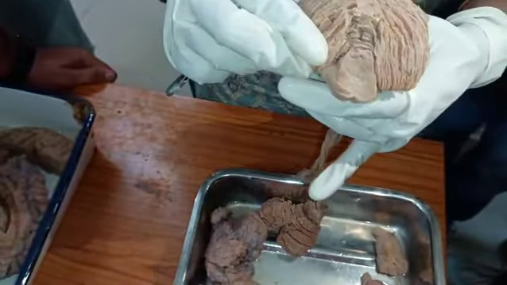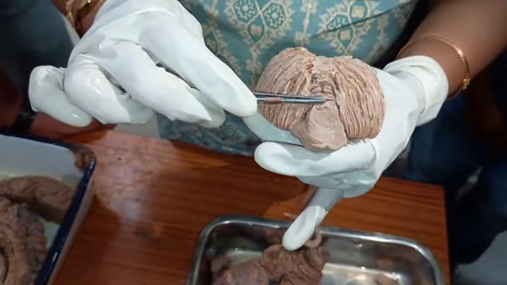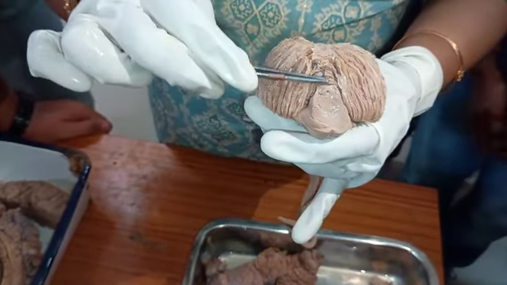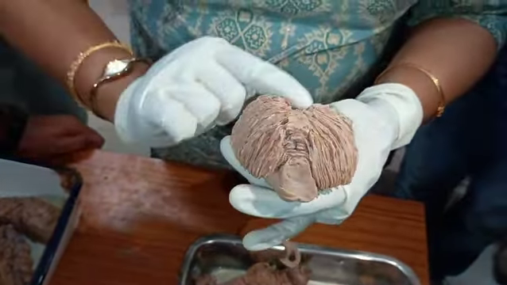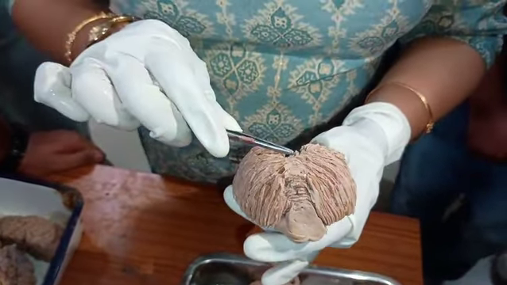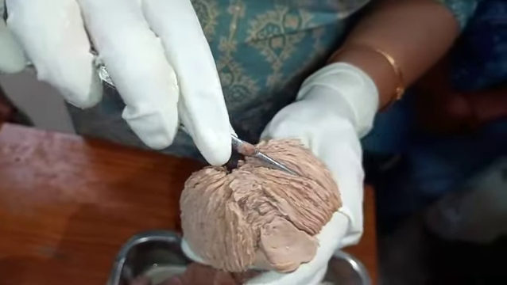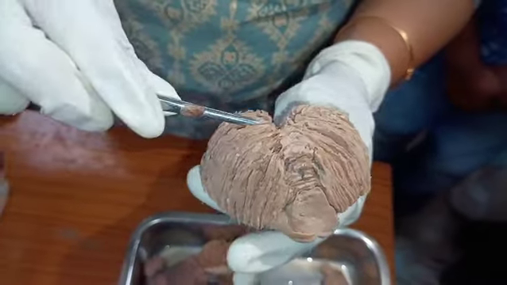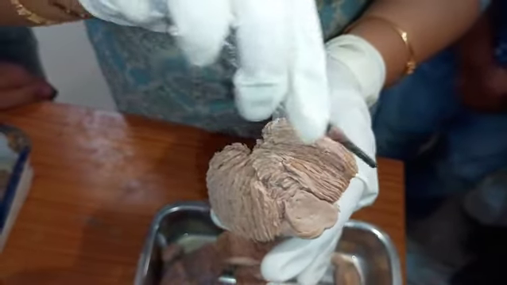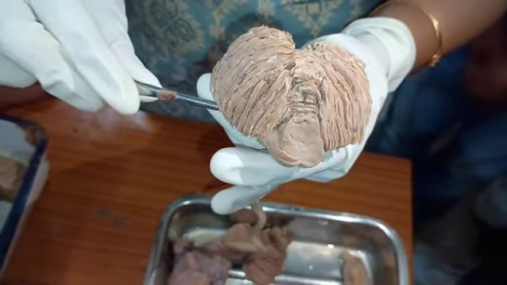Okay. Now the fissures and lobes of the cerebellum. Now as I told you in class, that is the superior vermis. At the junction of the anterior two-thirds, this is anterior, this is posterior, so at the junction of the anterior two-thirds and posterior one-third, there is a fissure. It goes like that. See? This fissure is the fissura prima or primary fissure. That goes this way.